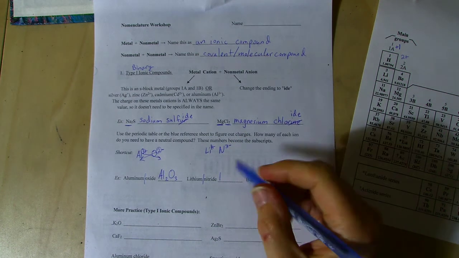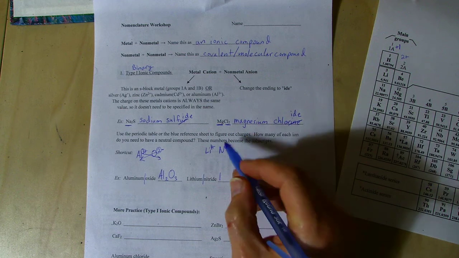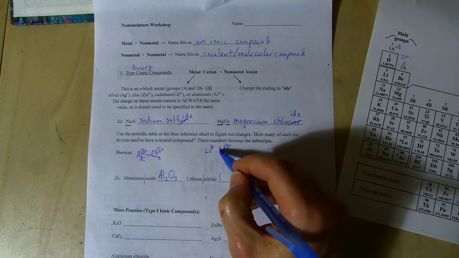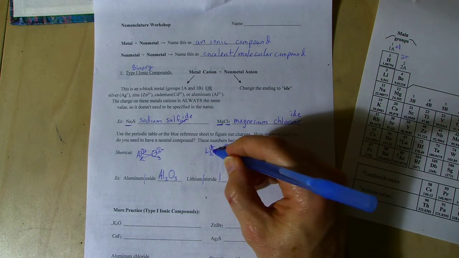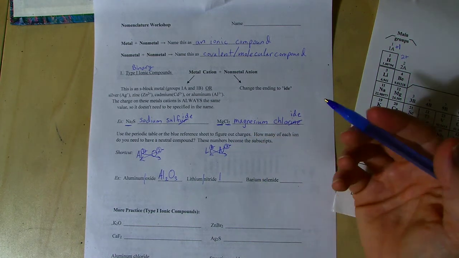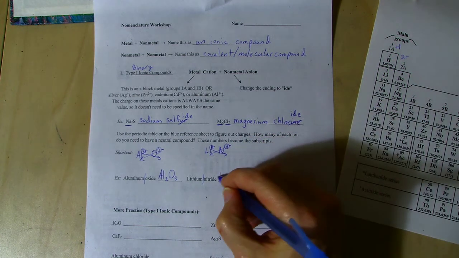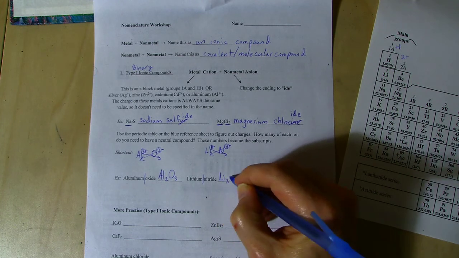And again, to figure out the formula, I take the 3 and I crisscross. So this 3 is going to go down as a subscript for lithium, and this 1 is going to go down as a subscript for nitrogen. Now, 1s we don't write. So we're just going to write it Li3N.